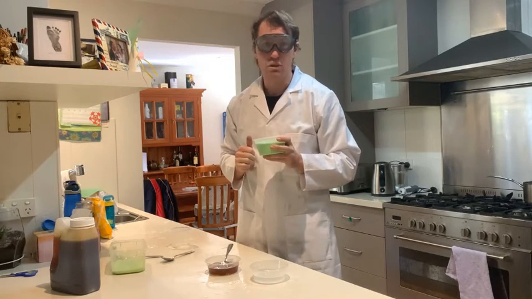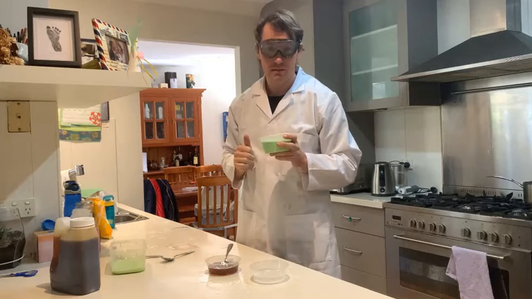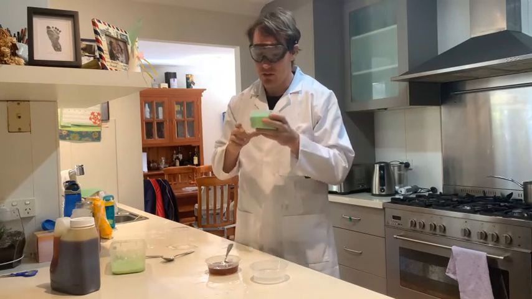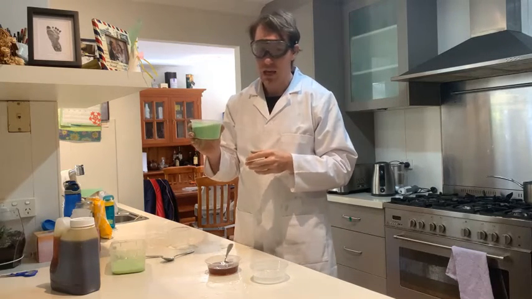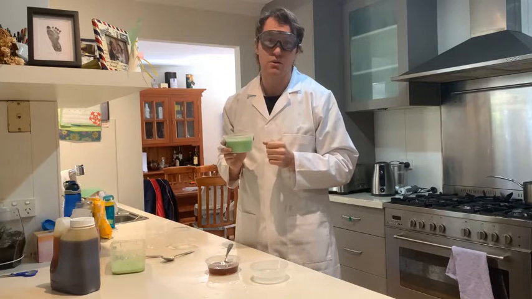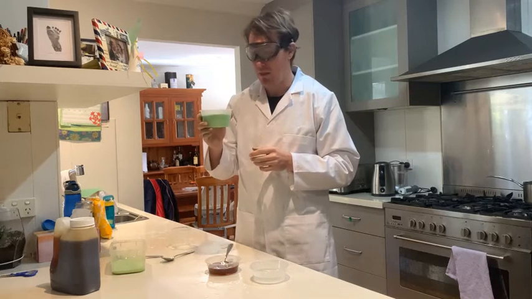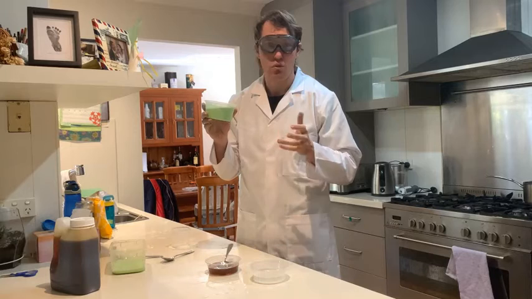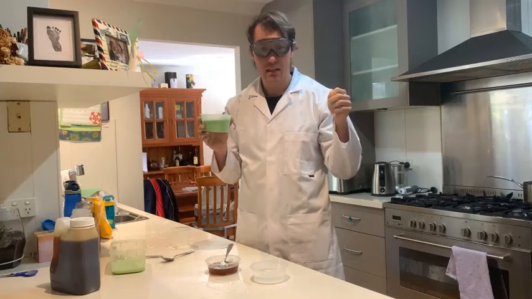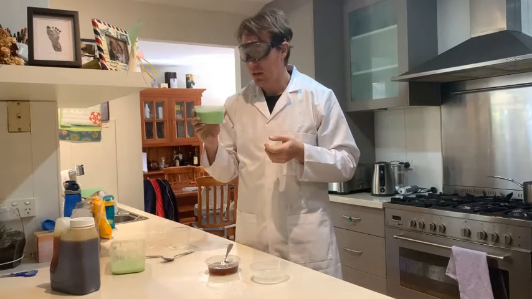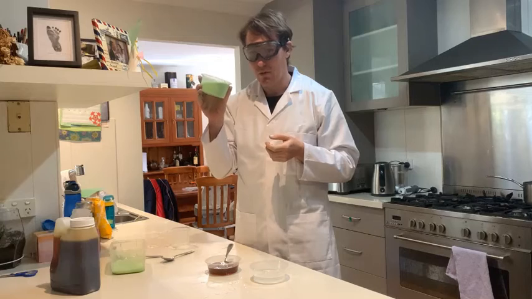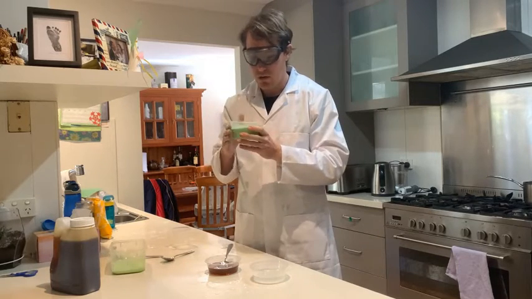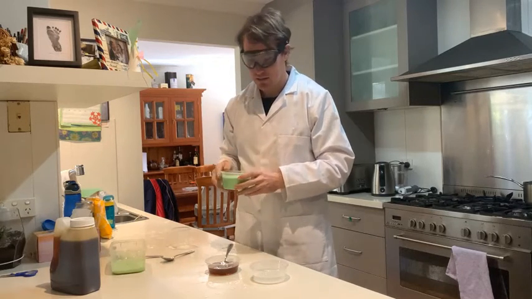So, would you like to make your own Oobleck? That's the name of this non-Newtonian fluid. It comes from a book written by Dr. Seuss called Bartholomew and the Oobleck. And that's about rain that fell from clouds, and when it hit the ground, it bounced. And you can find if you get your Oobleck the right consistency, you too can make it bounce.